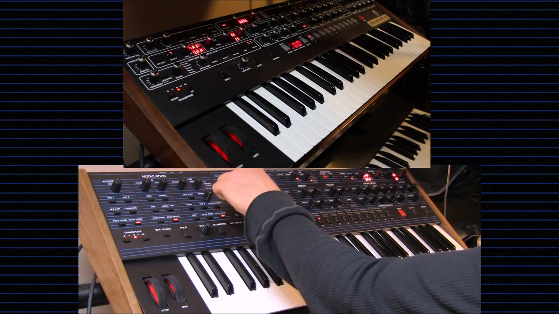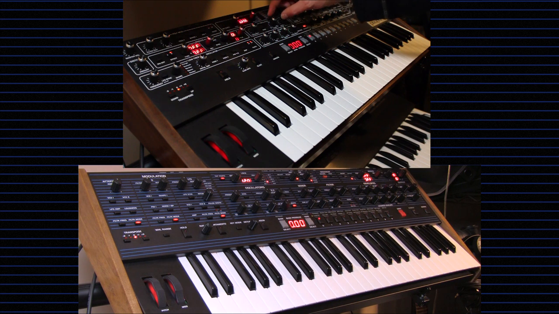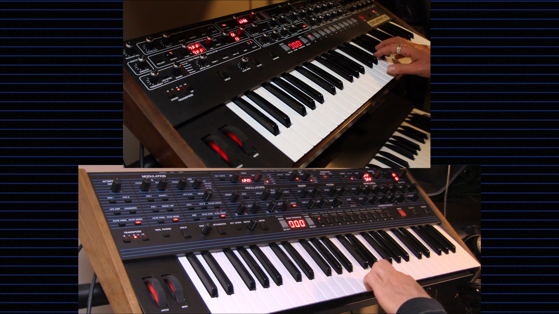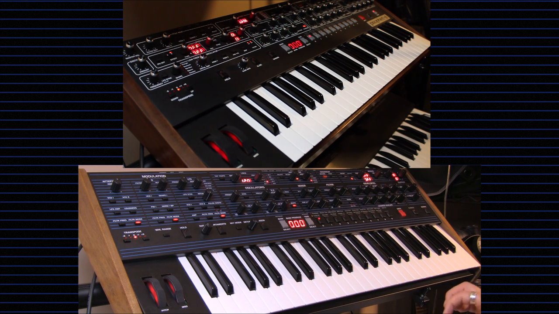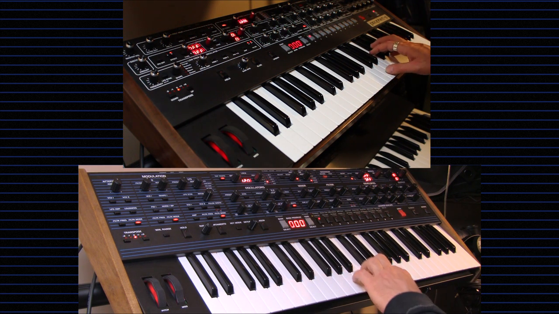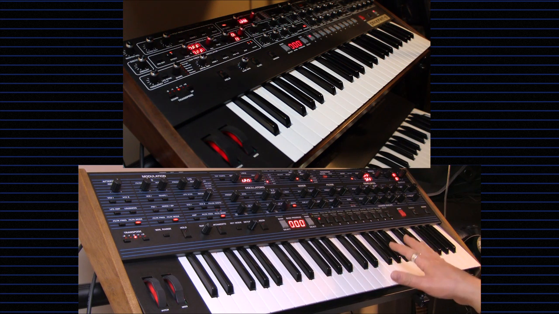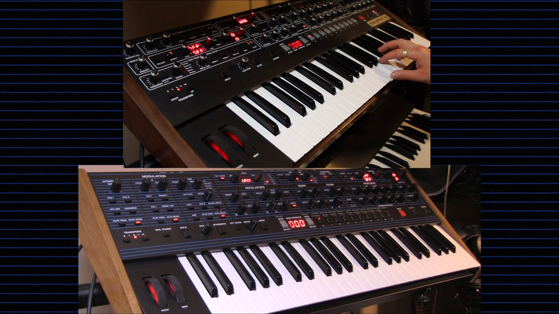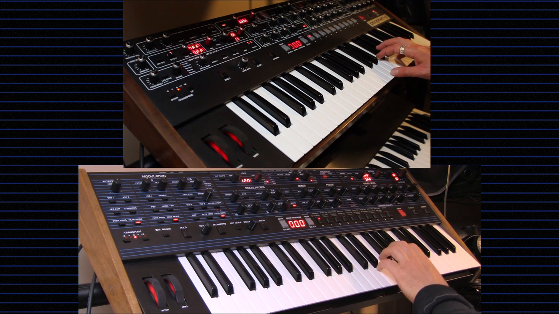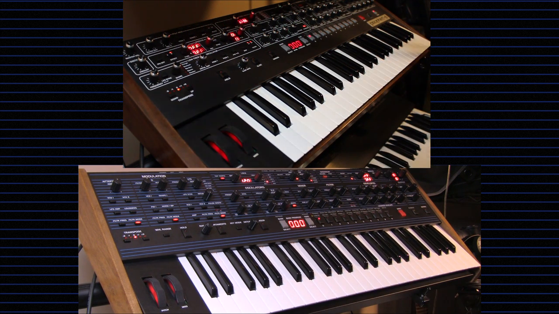Okay, let's go to the square wave and see what we have in that department. Again, you can hear a slight difference in pitch. But again, the square wave of the OB-6 has a brighter quality to it. And if you are sitting there saying, dude, those sound exactly alike, well, I don't know how to tell you that they don't.